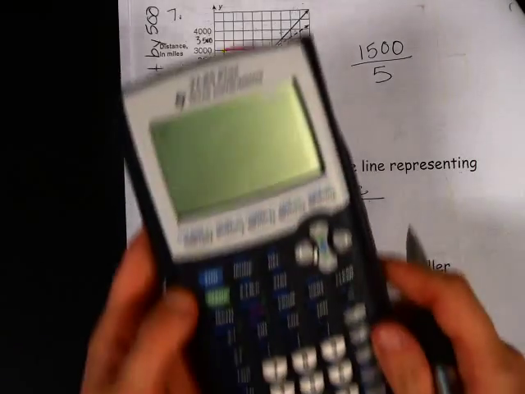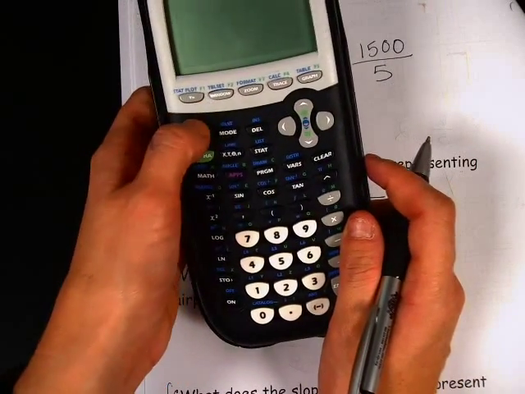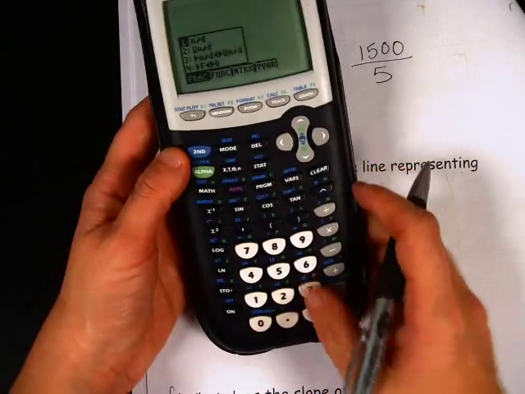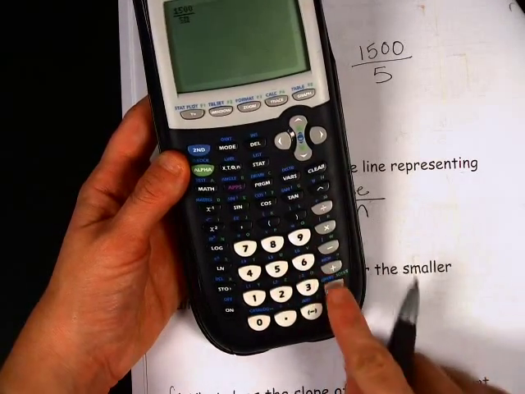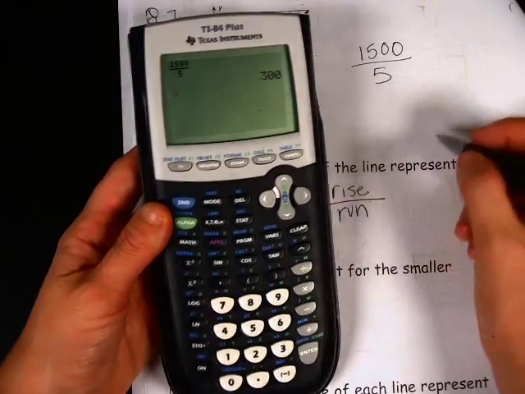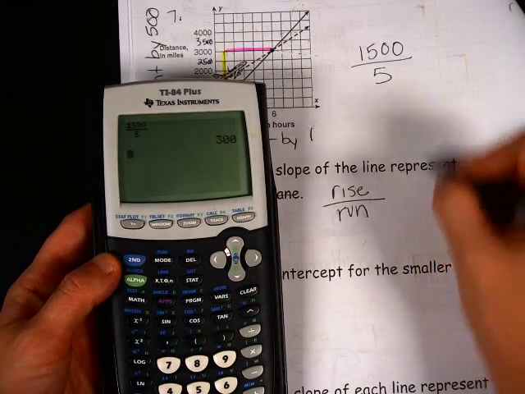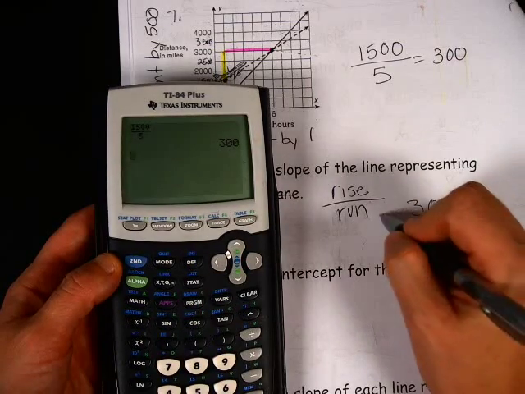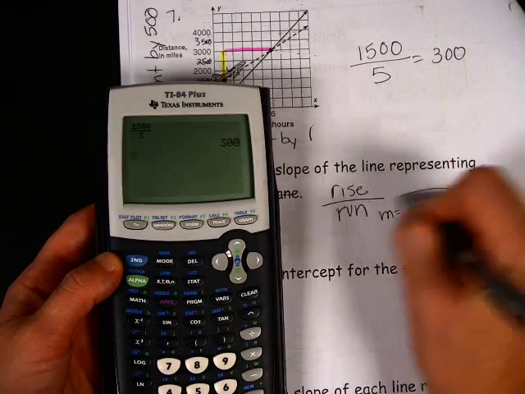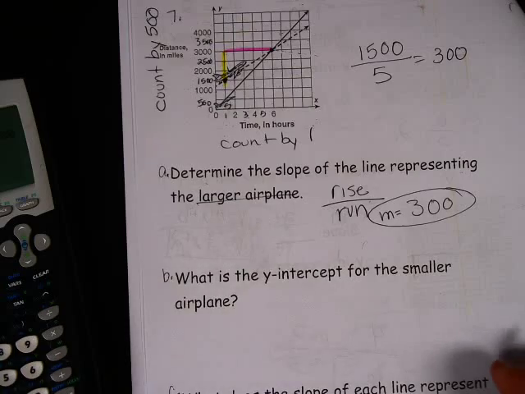Alrighty. Put it in my calculator. y equals 1,500 over 5. When it divides and it simplifies, it becomes 300. So the slope of the larger plane is 300.